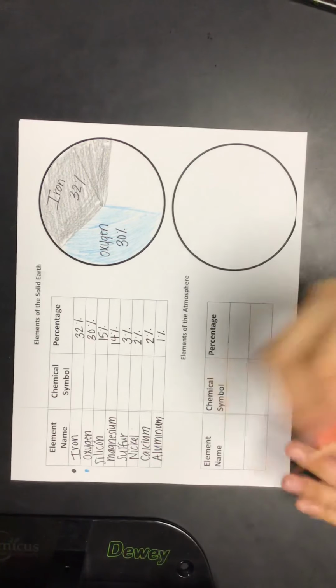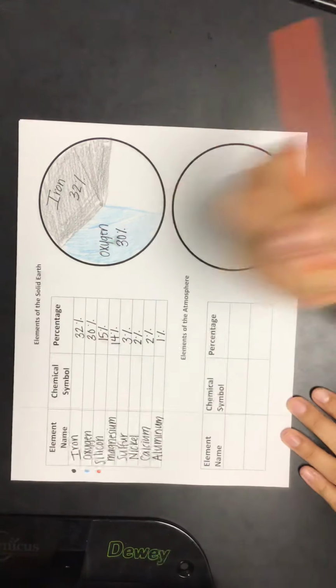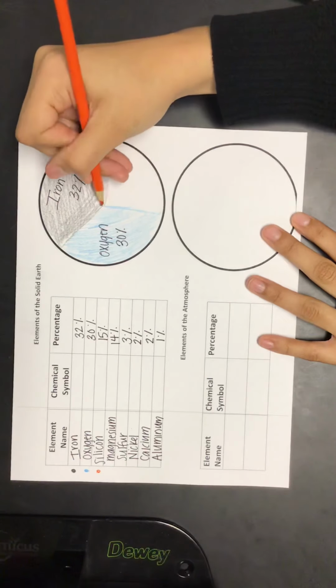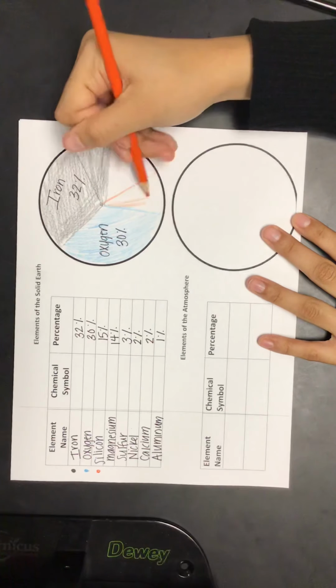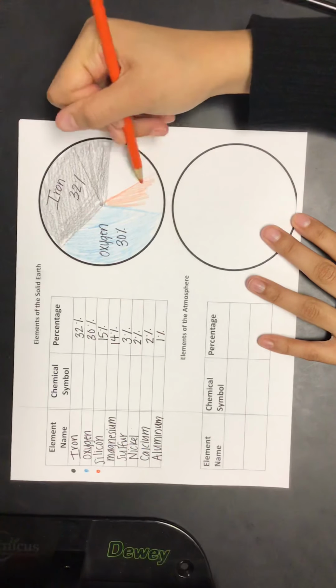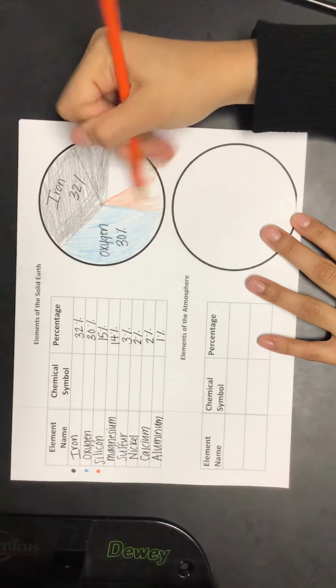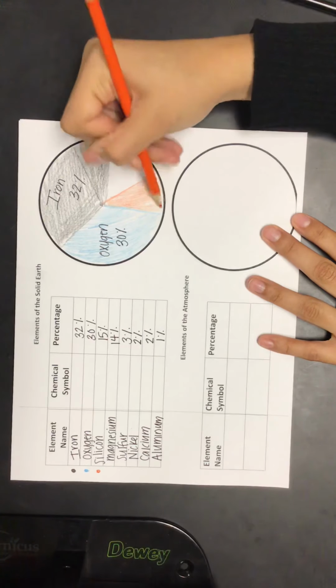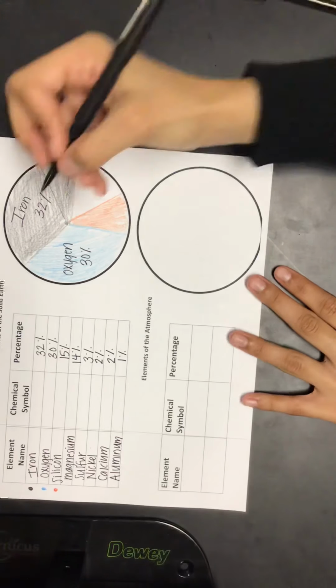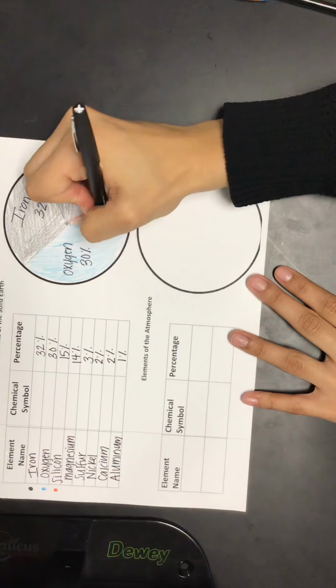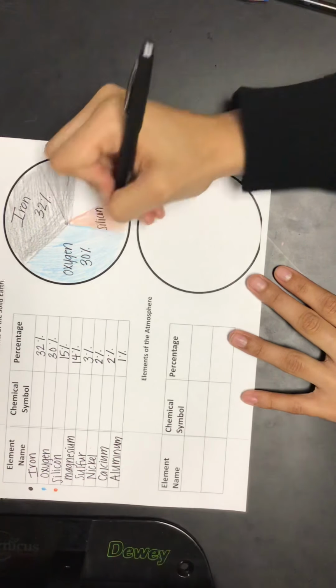Silicone. I'm going to make silicone orange. It's 15%. I'm going to do about half of this, okay? So please shade this in orange. About 15%. I'm going to write silicone. That's 15.